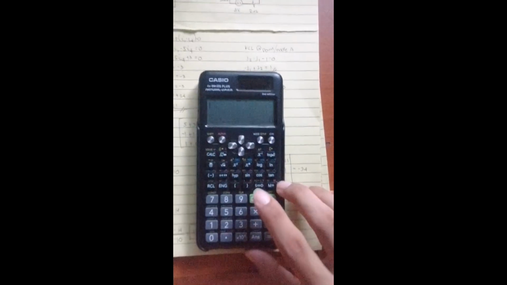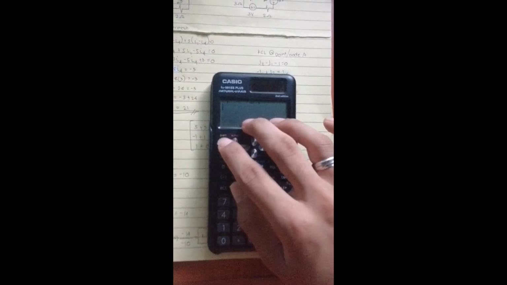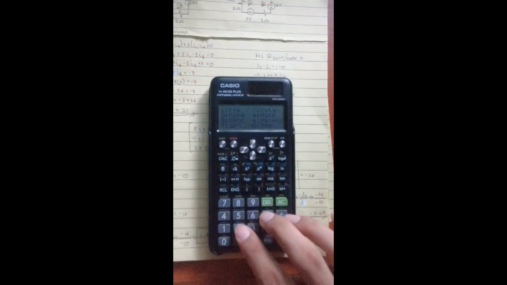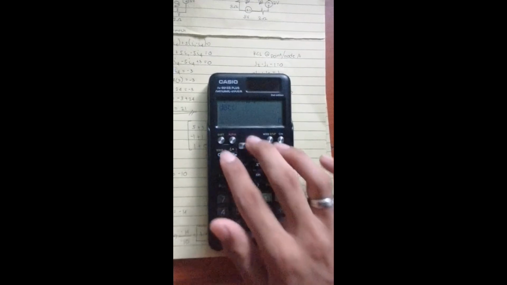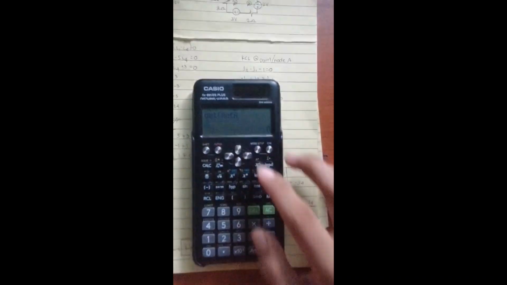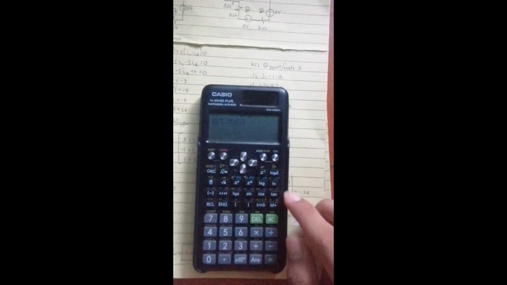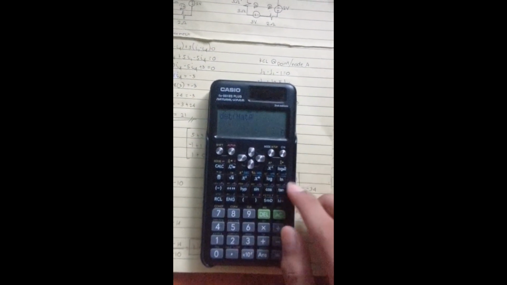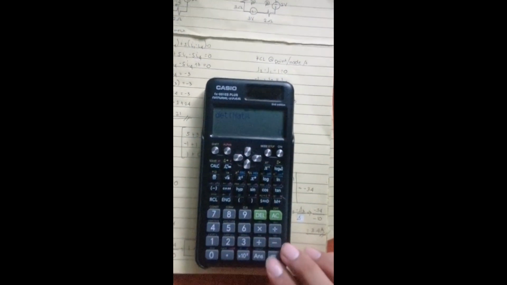So press AC and it will automatically be saved, and shift matrix determinant, shift again matrix, and 3 matrix A, because our data recently would be saved and stored here, matrix A. So it is equal to negative 10, as you may see, negative 10.